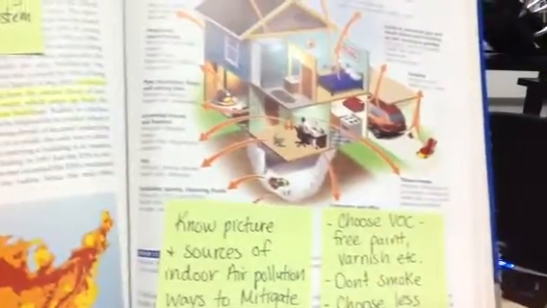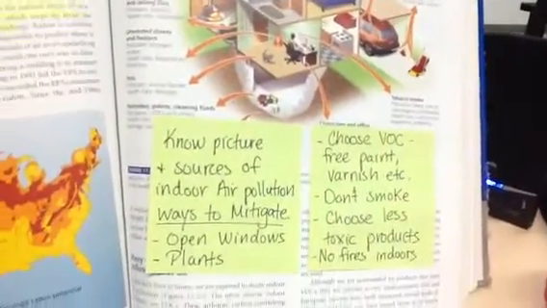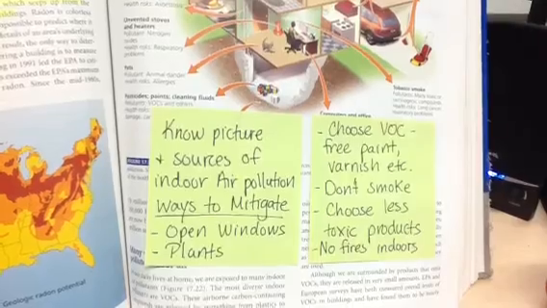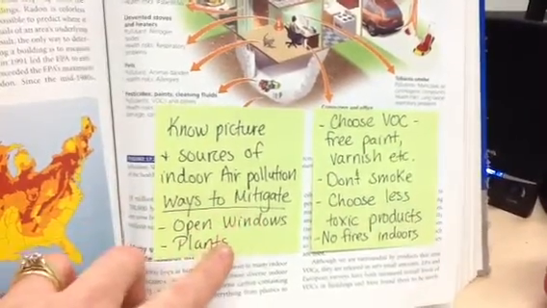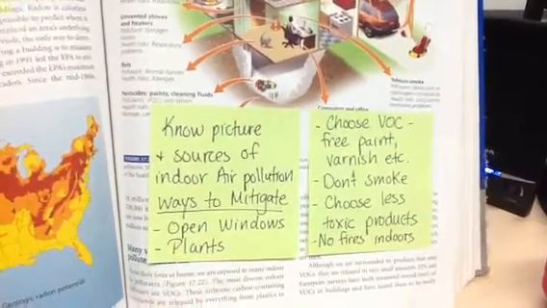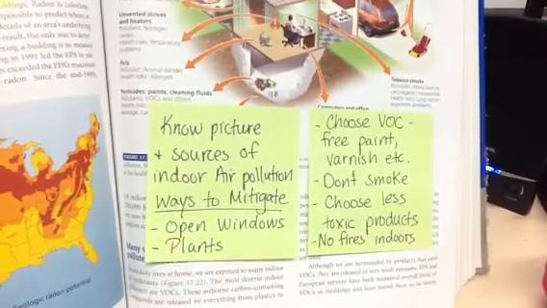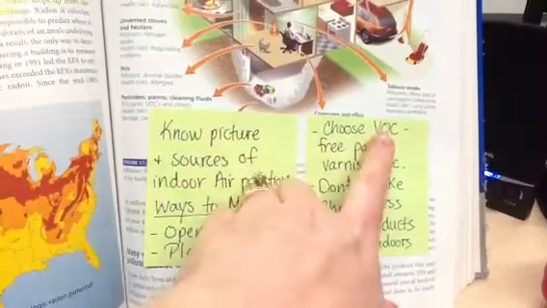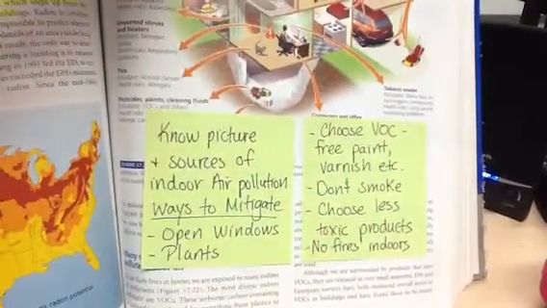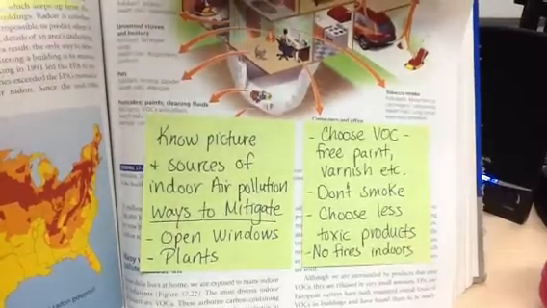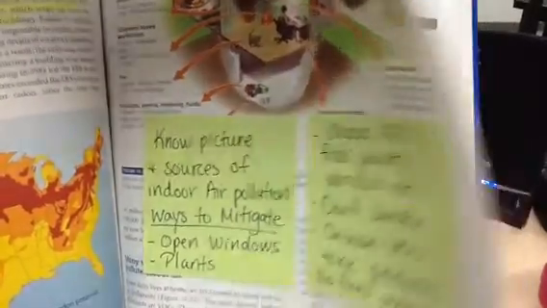Over here we have sources of indoor air pollution. Make sure you know the picture and the sources. Also, ways to mitigate or fix indoor air pollution. Open your windows. A lot of indoor plants absorb indoor air pollution. Choose volatile organic chemical-free paint and varnish. Don't smoke. Choose less toxic products. And no fires indoors. And those are ways to fix indoor air pollution.